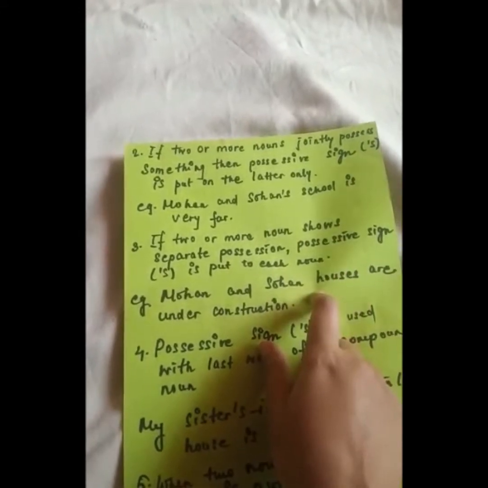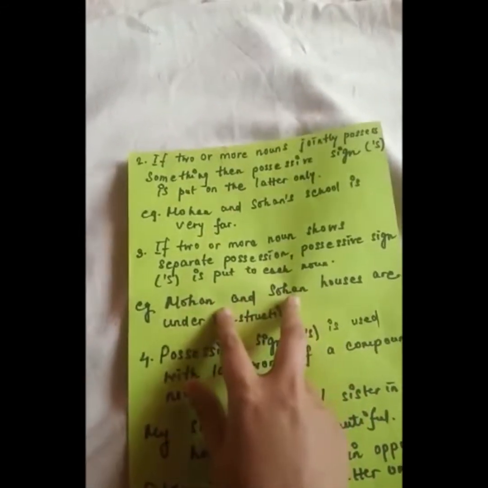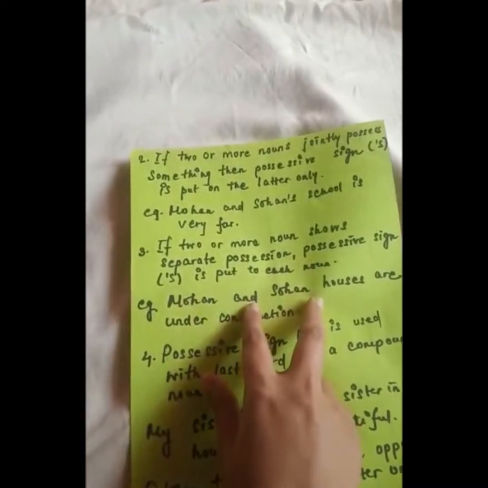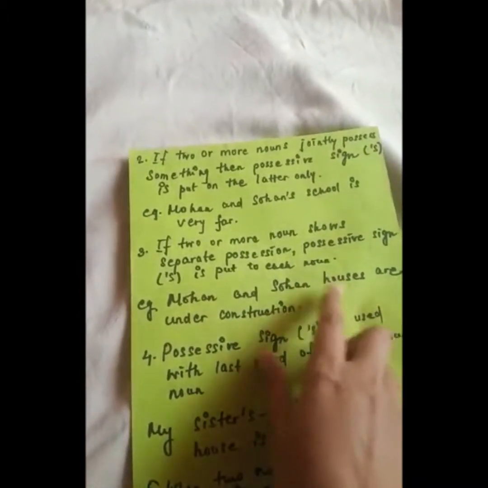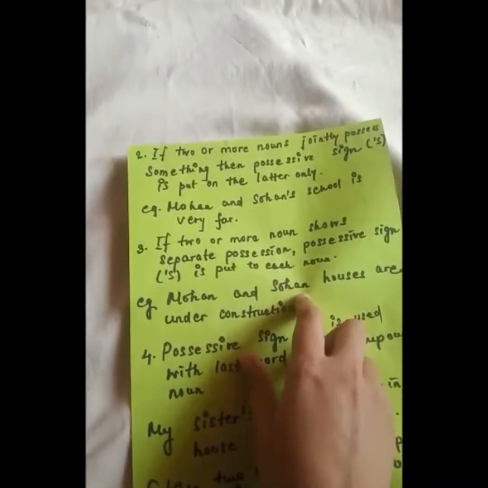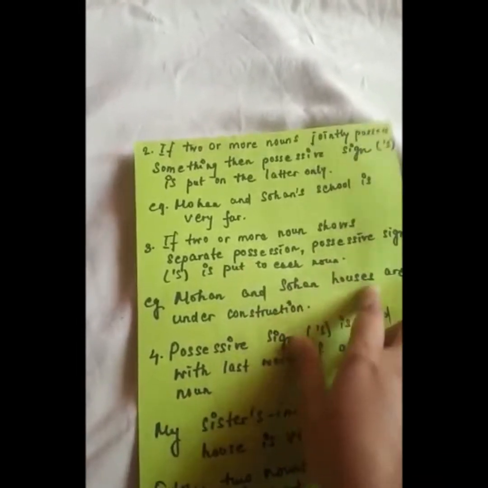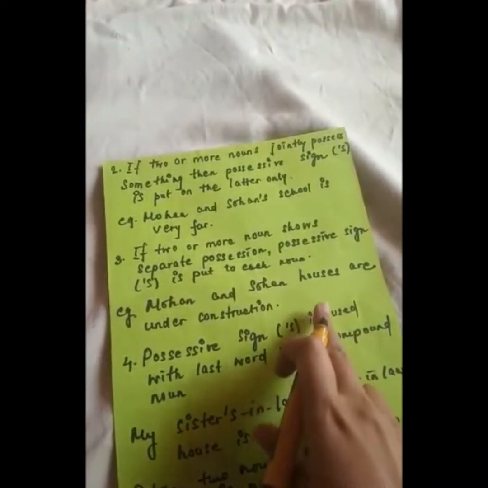It is plural and it belongs to two persons. Okay, it has shown two different possessions. Mohan's and Sohan's houses. If it would have been house, then we would have written Sohan's house. Okay, but as over here it is houses, this noun shows separate possession.